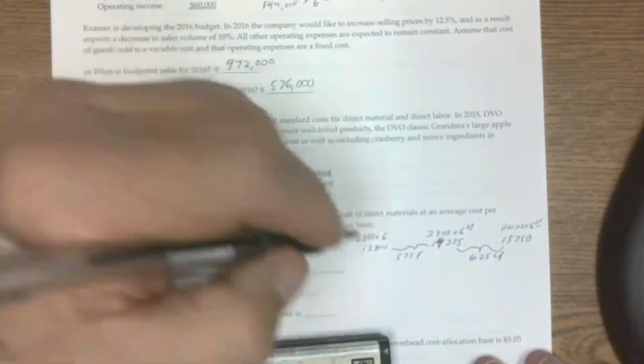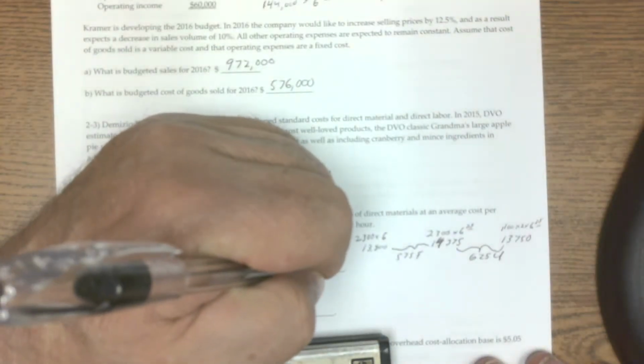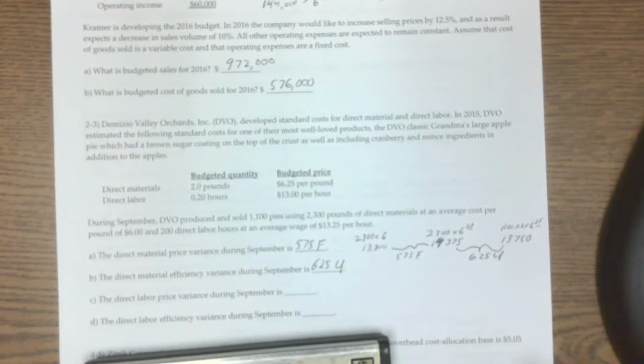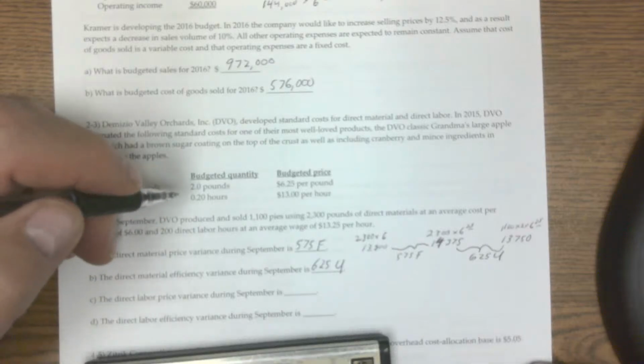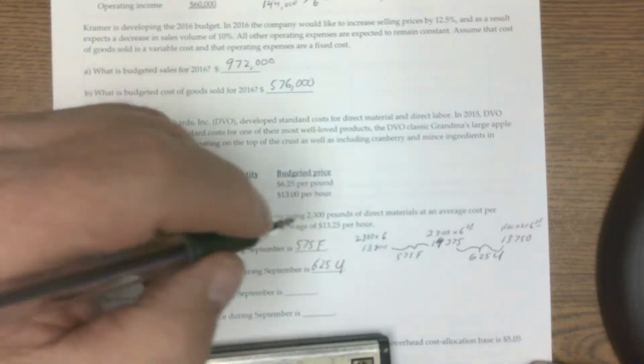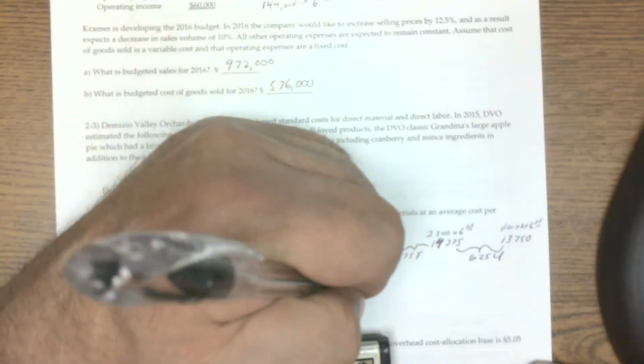And that will be 625 unfavorable. Okay. Labor. Okay. We use 200 direct labor hours and an average wage rate of $13.25.